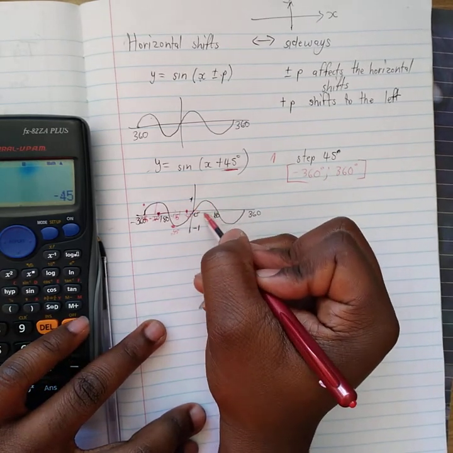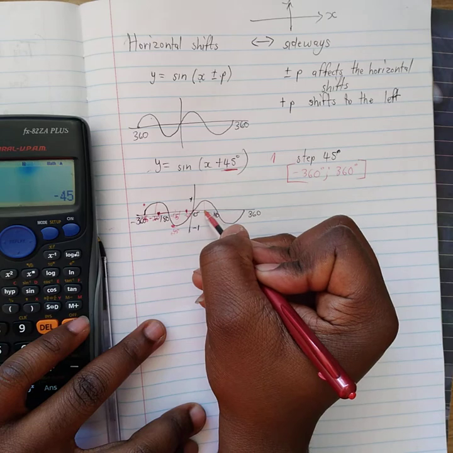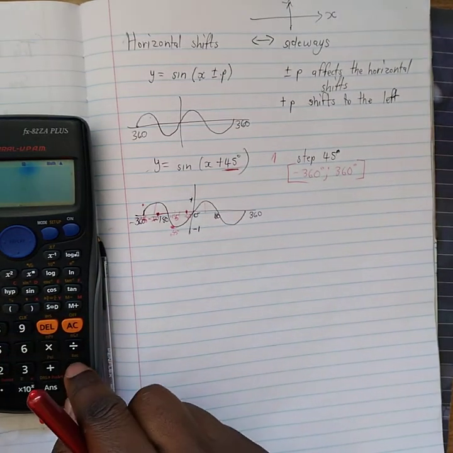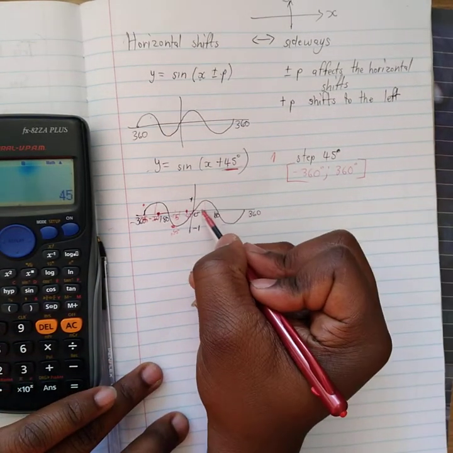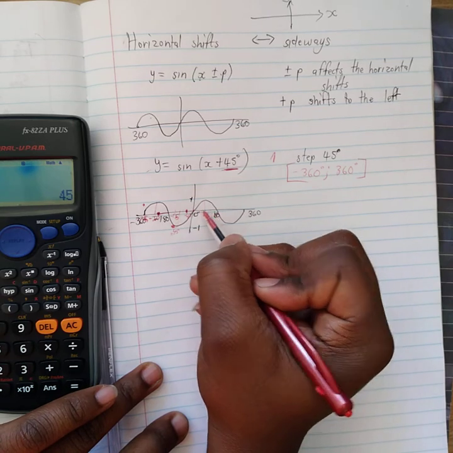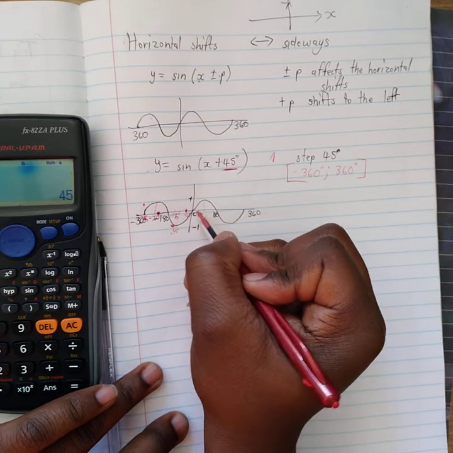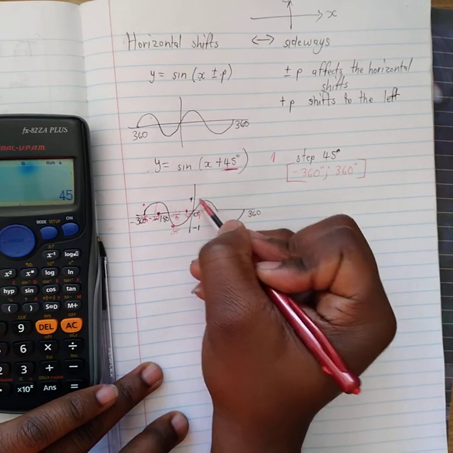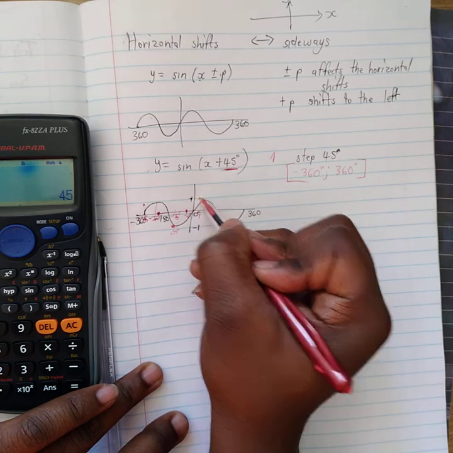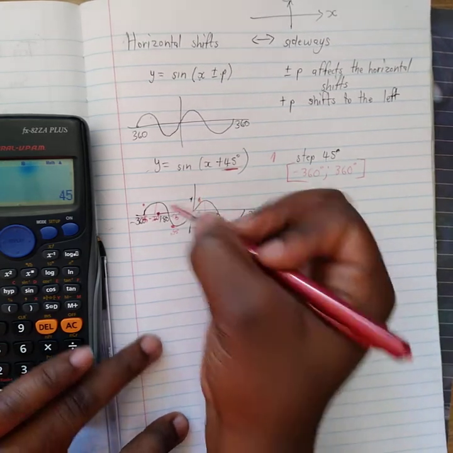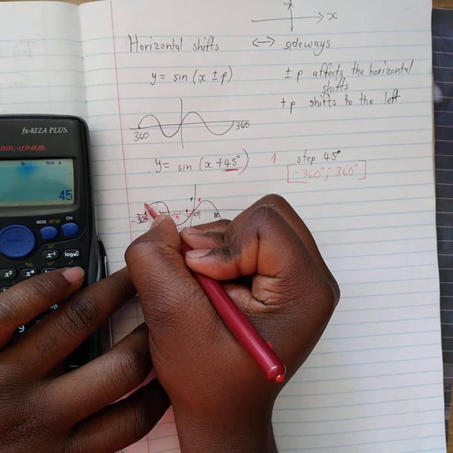What used to be 1 was 90 degrees. So when I say 90 degrees minus 45, we get to 45. So we shift to 45. So now 45 is 1. It's 1 over there, right? So this graph will look something like this.